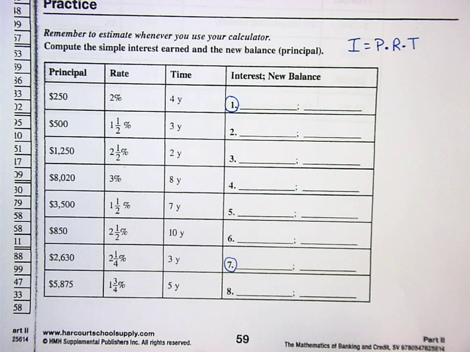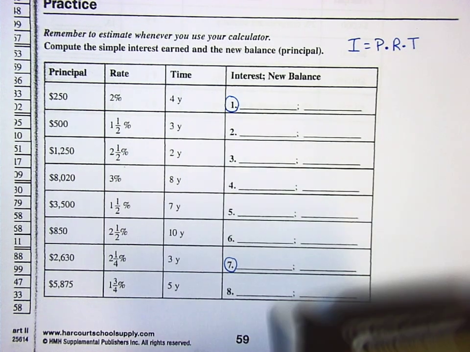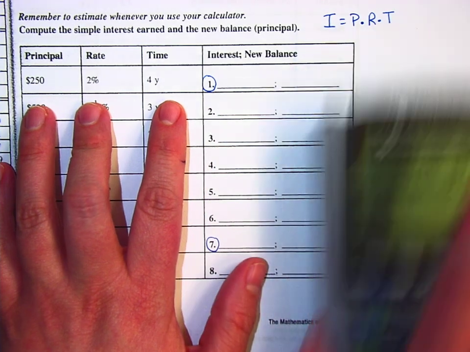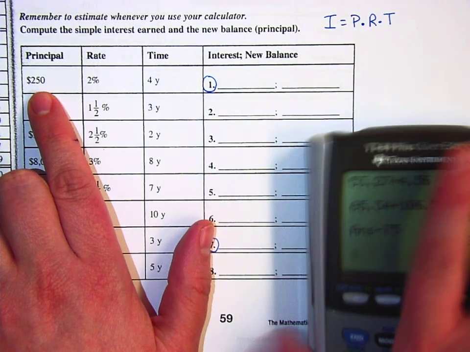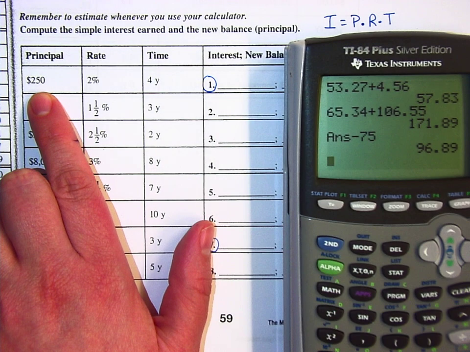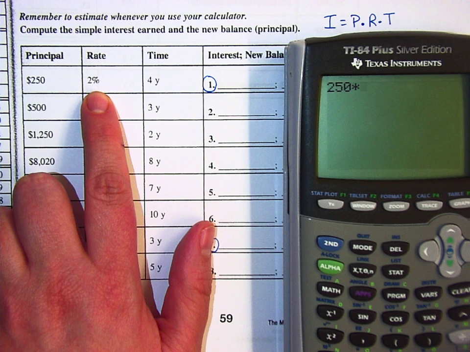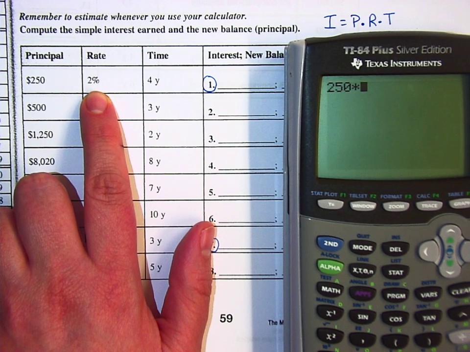So with my calculator, which you should totally have, and if you don't have it, go get it, to figure out the interest for number one, I'm going to take my principal, which is, so imagine that I've had $250 in the bank. So I'm going to type in $250 times 2%, that's the rate, but I'm not going to type in 2, I'm going to type in 0.02 because it is 2%, not 2 as a whole number.